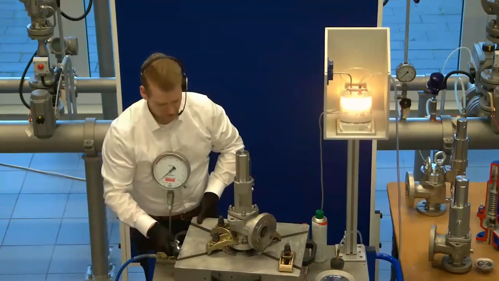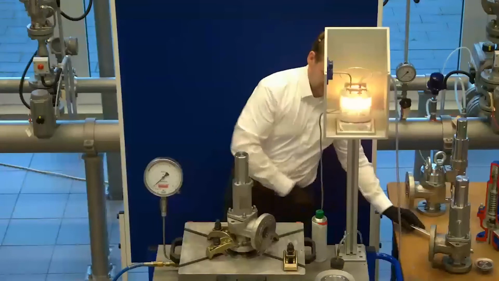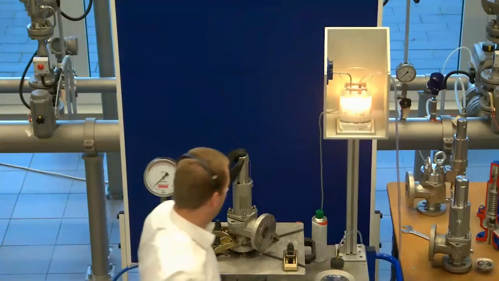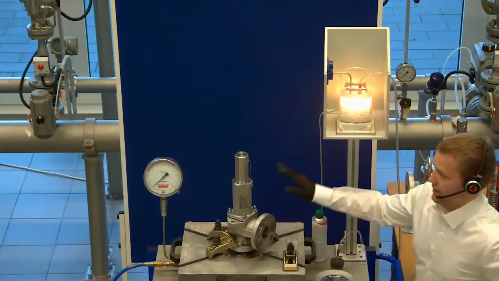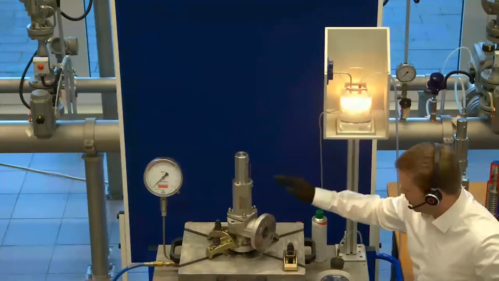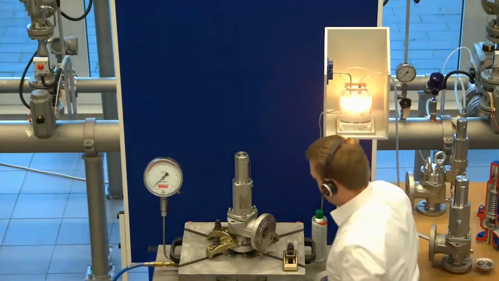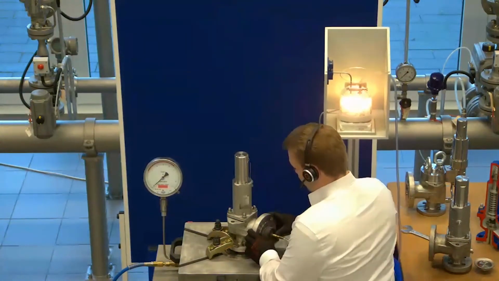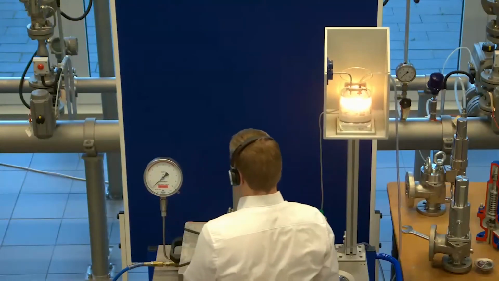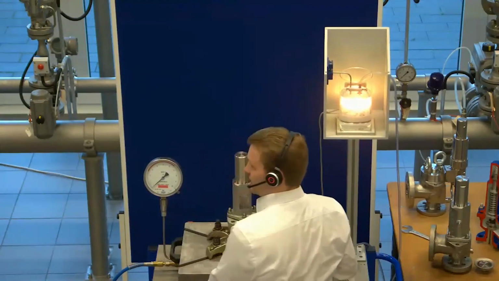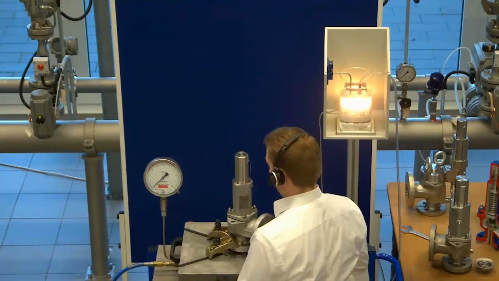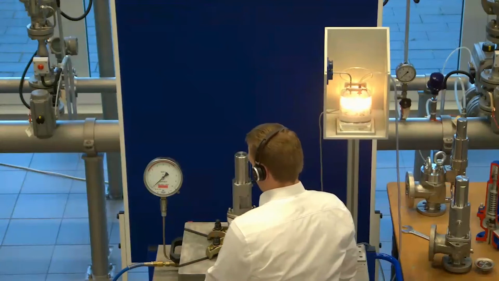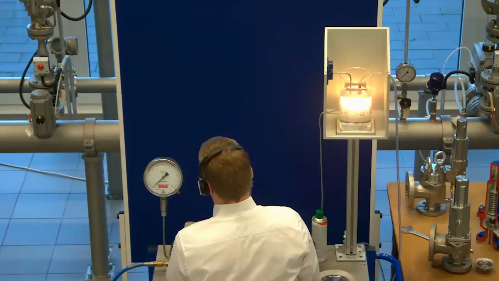So now we have not changed the type. We have changed the disk. Now we have an API valve, 1 to 2 inches, with an O-ring disk. So we do the same test. I increase the pressure to the cold differential test pressure. This is your test pressure for setting the set pressure here on the test bench. This is the same, 3.5 bar G.